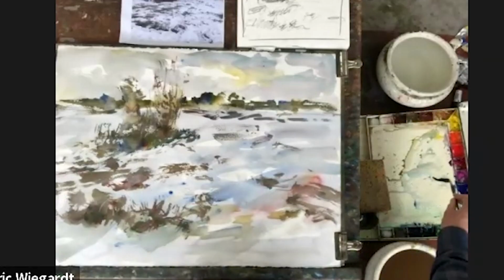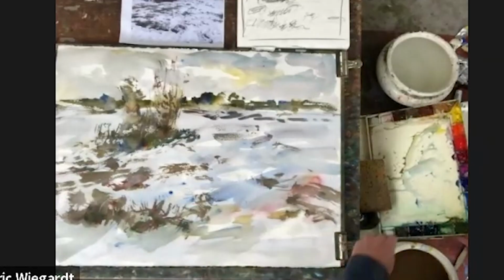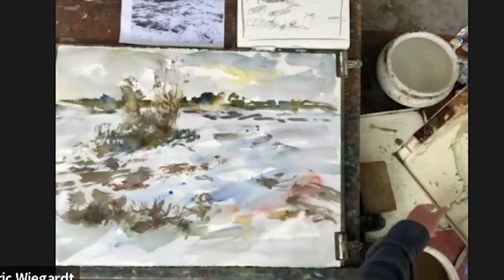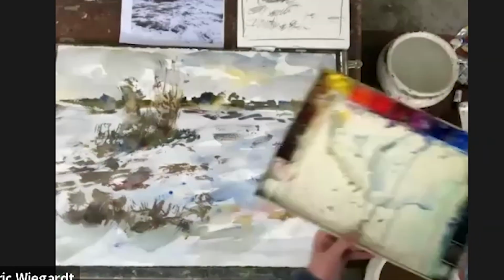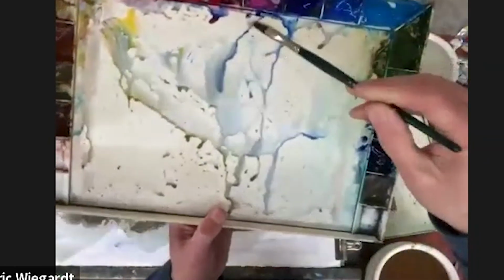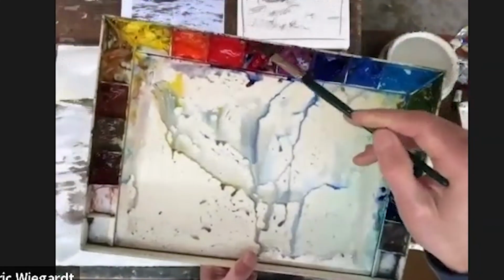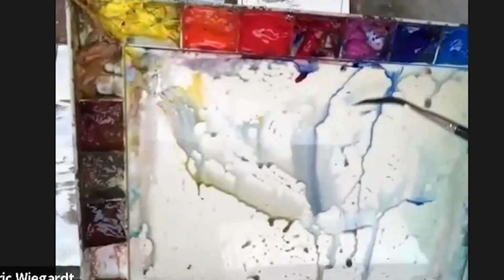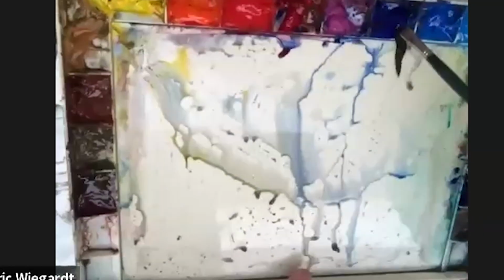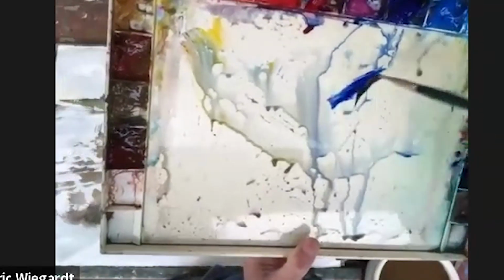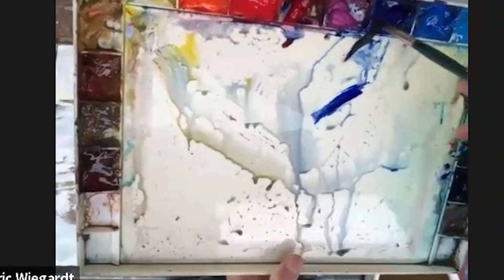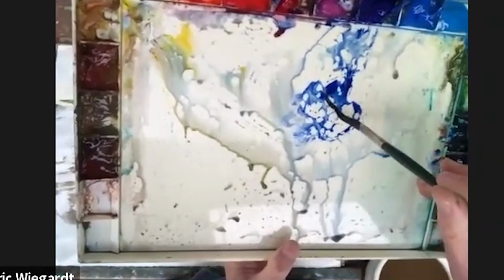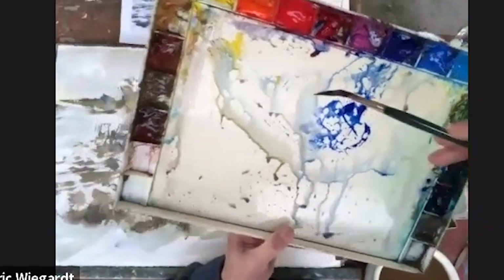So I take that brush, I'll show you up close here. I take that brush, I don't really put the tip into it right here. Let's see if I can get this up close to you. But I'll take the back end of it and drag it in and pull the pigment out. That allows me to pull the pigment towards the tip of the brush.